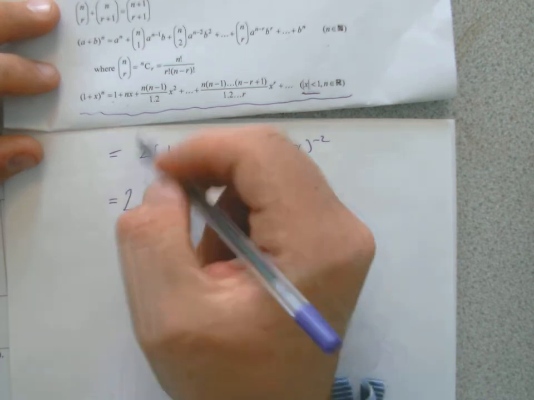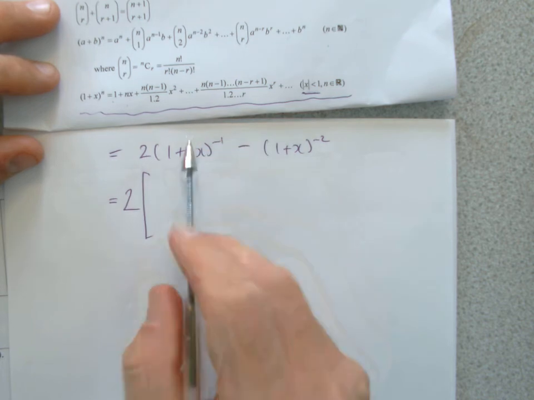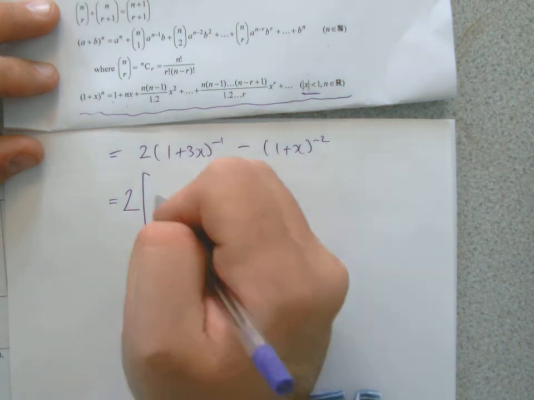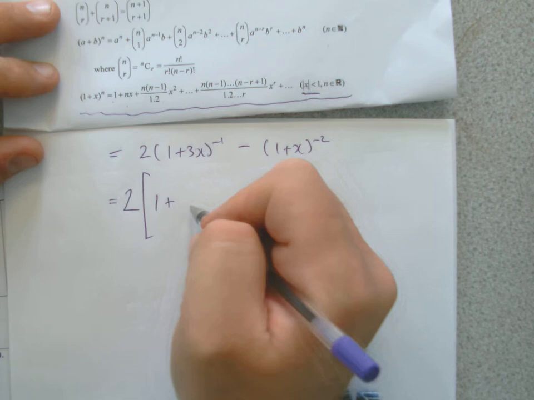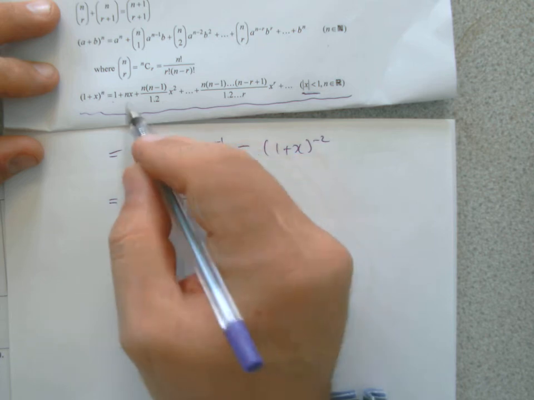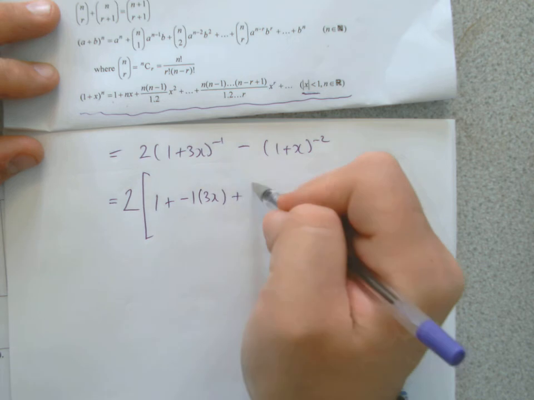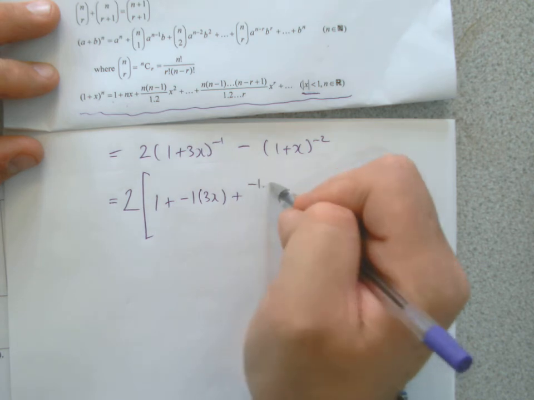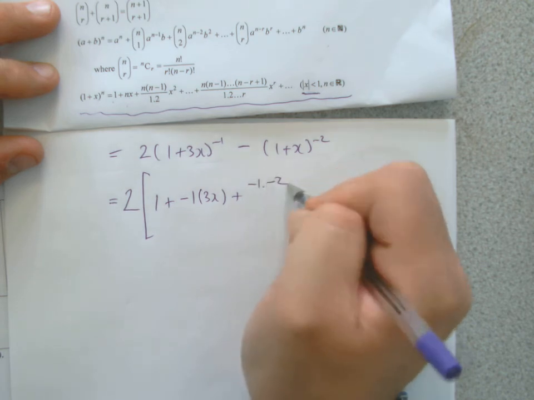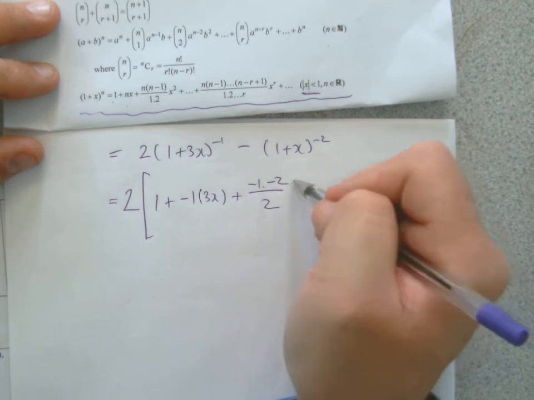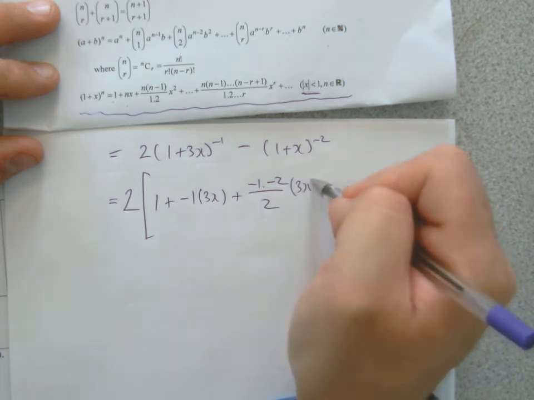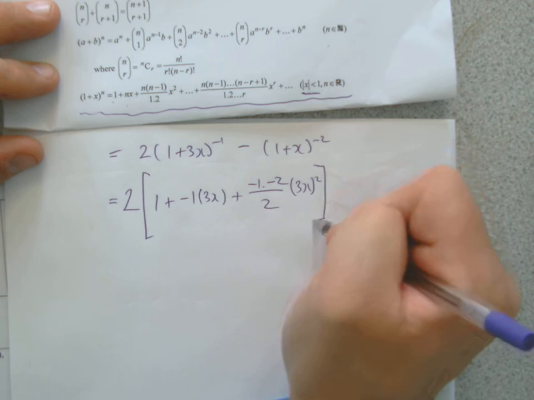So we've got 2, in a big square bracket, and let's expand this here. There'll be 1, plus minus 1 is the power, times x, which is 3x in this case, plus n, which is minus 1, times n minus 1, which is minus 2, over 2, and you've got x squared. There's that expansion.